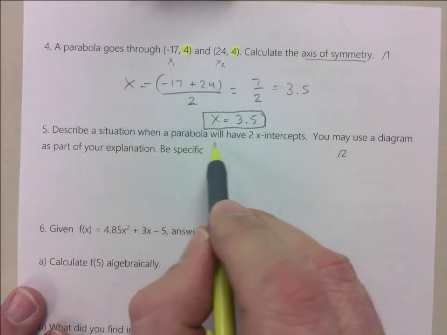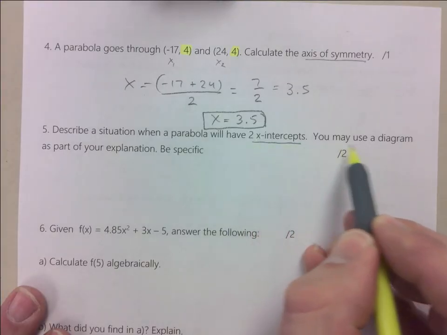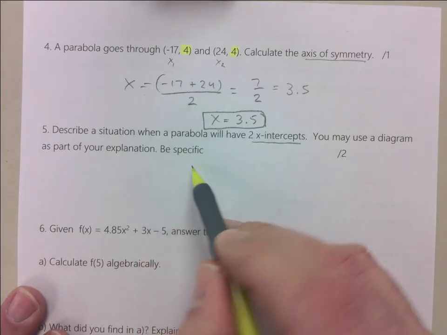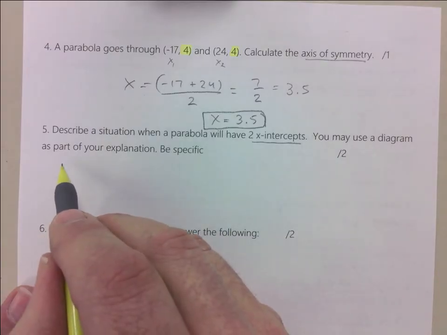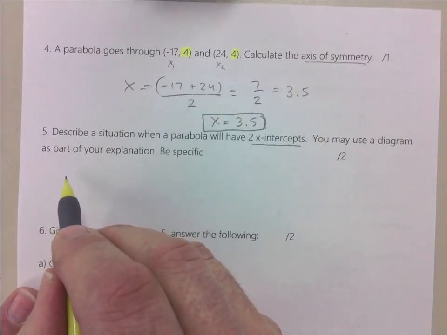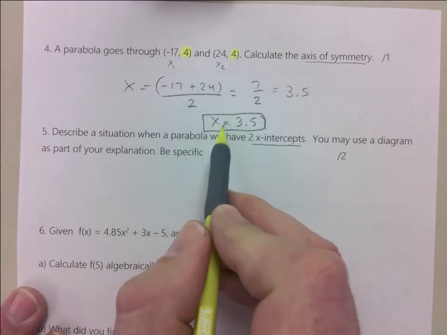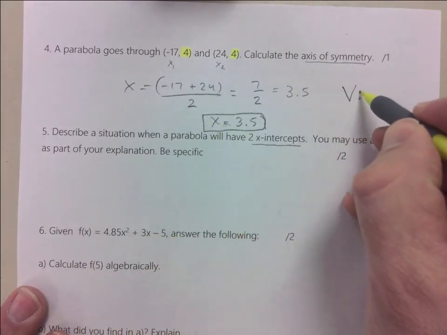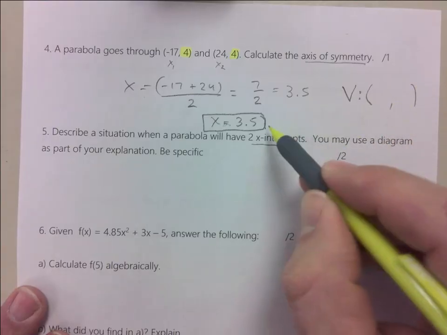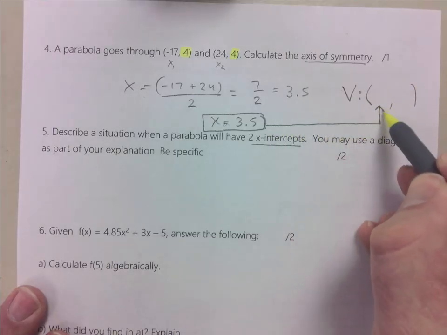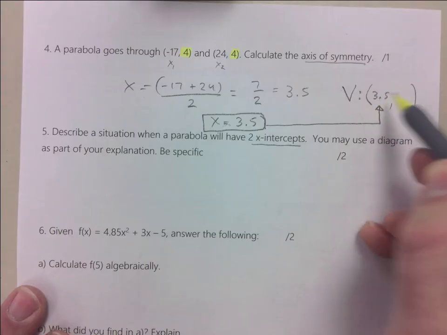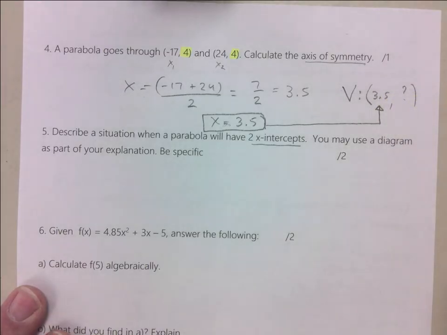Describe a situation when a parabola will have 2 x-intercepts. You may use a diagram as part of the explanation. Yes, guaranteed. So if this is your vertex, this is basically the x value of that vertex. We don't know the y value in this case, but we do know the x value, always.